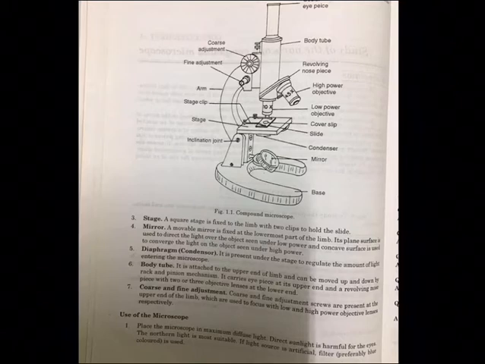And then the diaphragm. The diaphragm is present under the stage to regulate the amount of light entering the microscope, so that controls the light. And then the body tube. It is attached to the upper end of the limb and can be moved up and down by a rack and pinion mechanism. So you can move this body tube up and down.